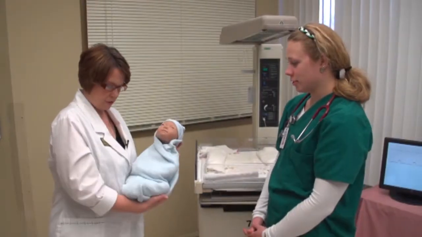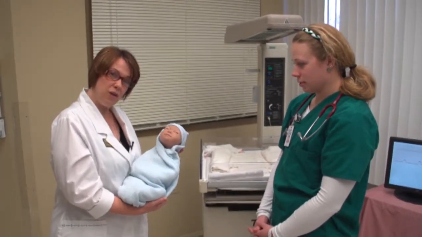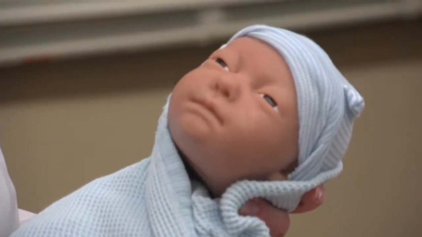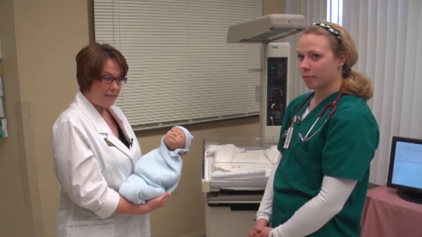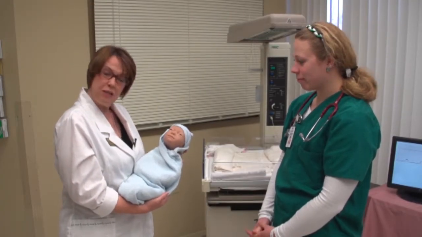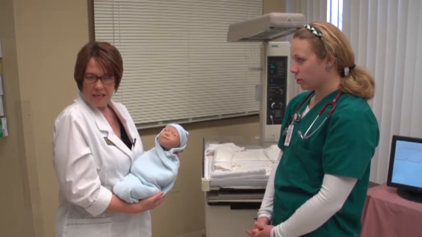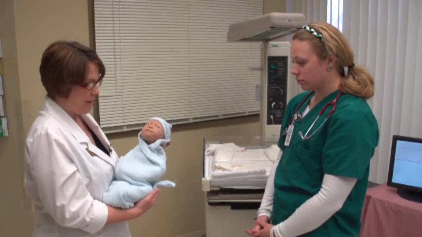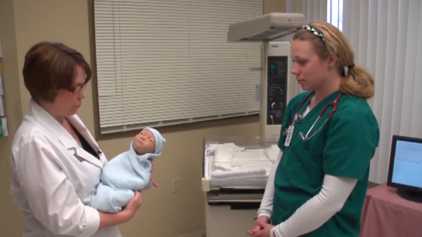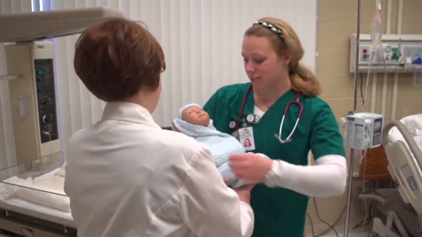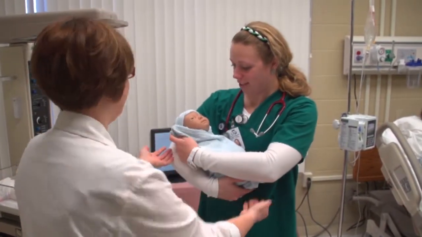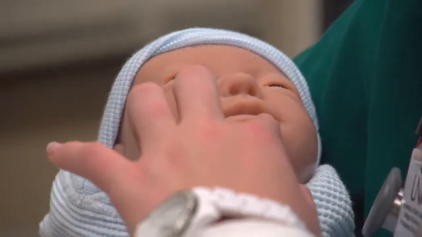So here is Victoria's baby, and he also is very lifelike. When he is born, he cries, he moves, his lips can turn blue to signal that he's not getting enough oxygen. He has the weight that would be realistic with a real baby, so I'm going to let Allie hold him and just be sure you're cradling his head. Again, we want to be realistic.